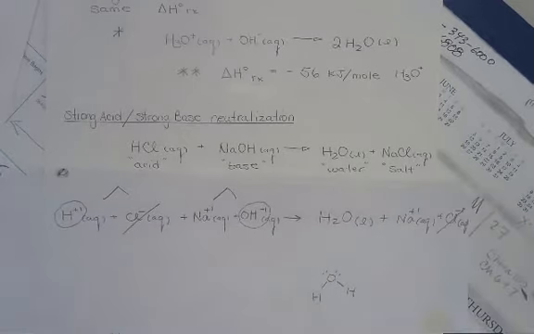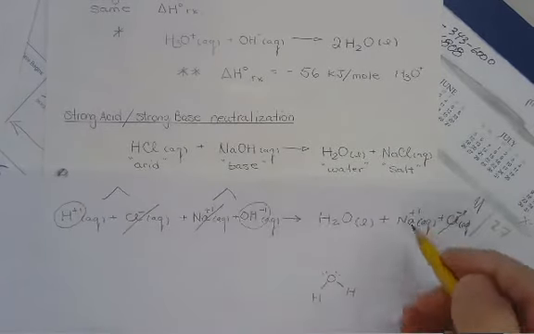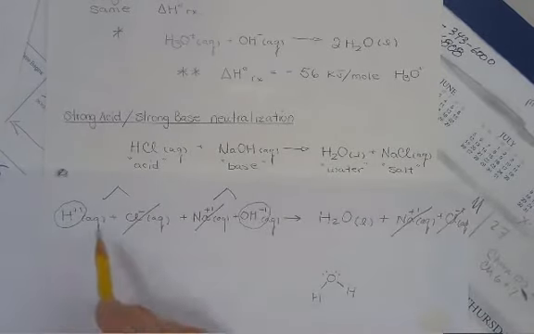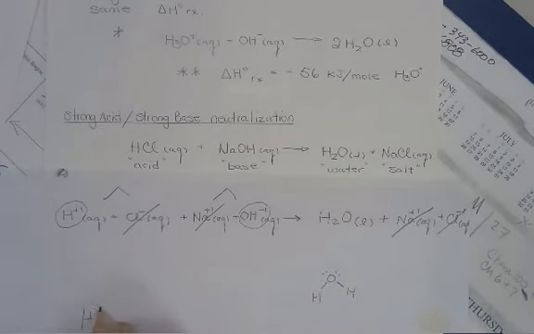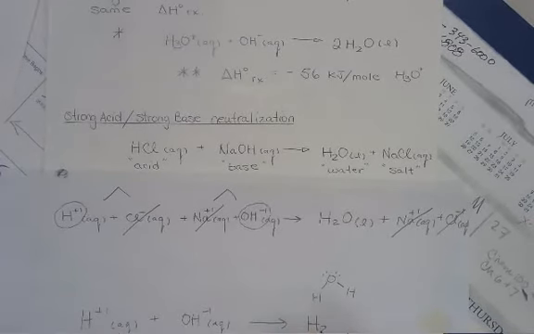It's exactly the same on the left and the right. Sorry, the Cl minus and the sodium, right? Na plus in the aqueous state, Na plus in the aqueous state. So after I cancel that out, I get that the net ionic equation between a strong acid and a strong base is H plus plus OH minus gives me water.